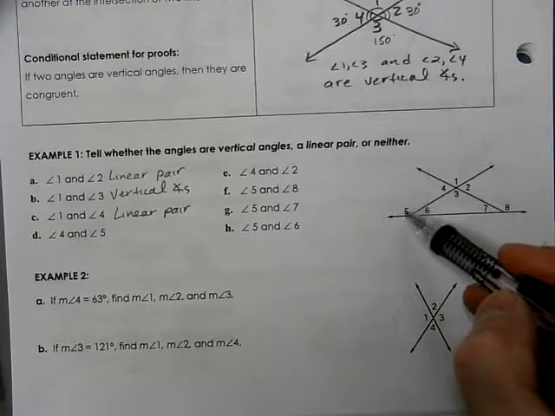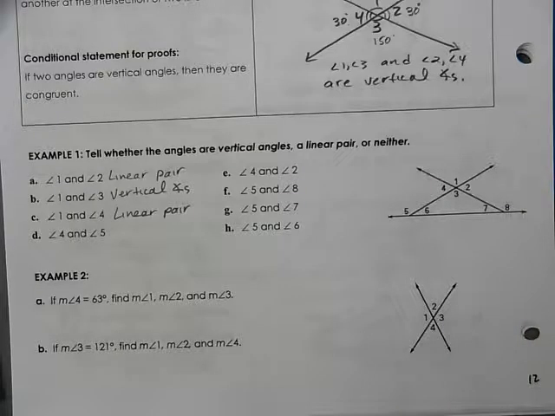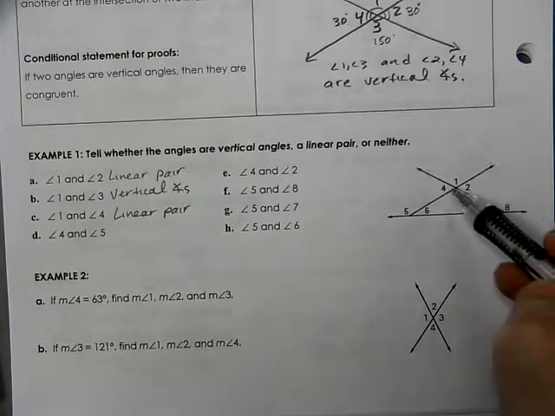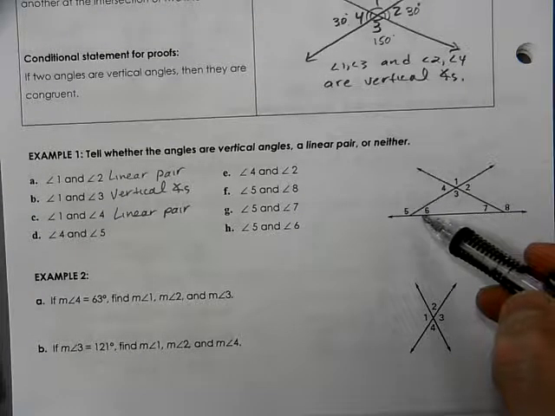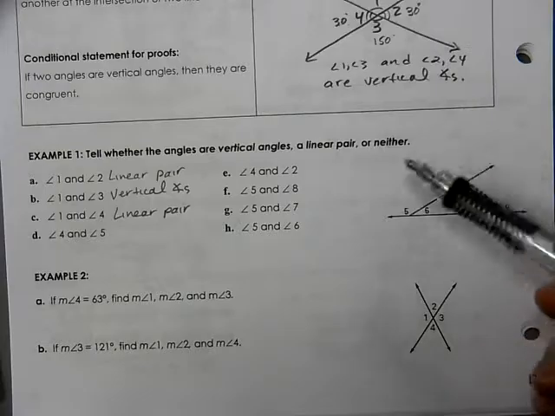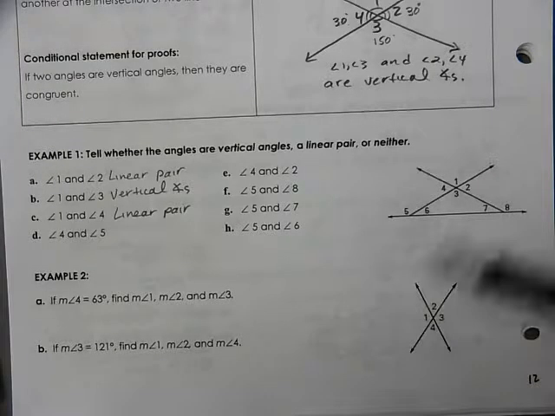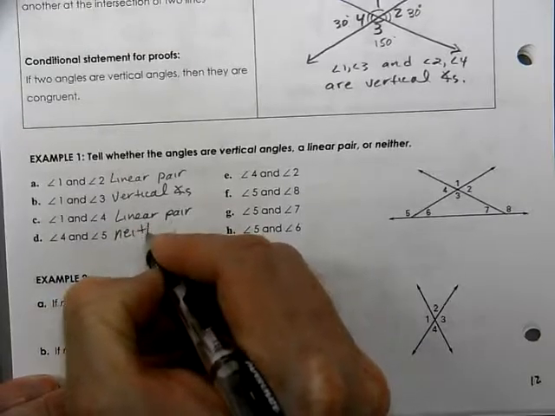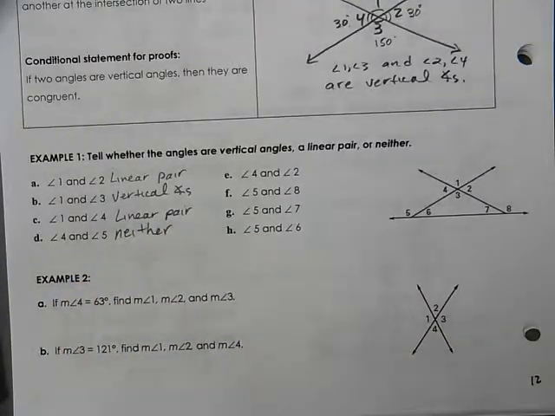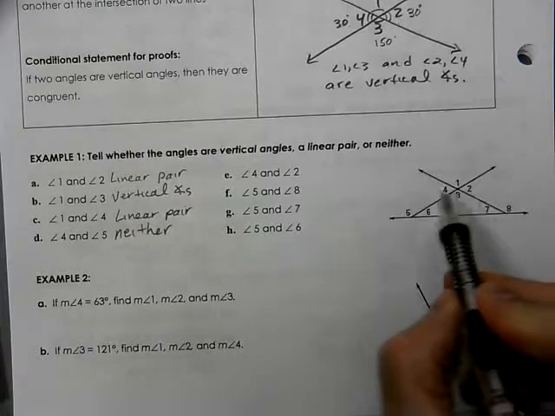4 and 5. 4 and 5 don't have the same vertex. They're not next to each other. Both vertical and linear pair need to have the same vertex. So these come out to be neither. 4 and 2.